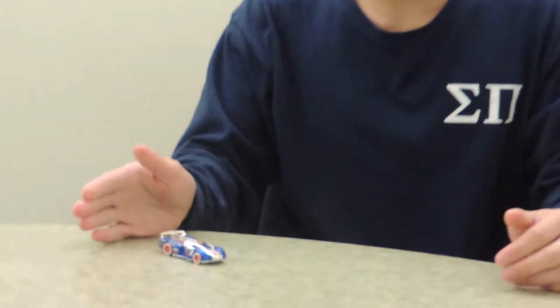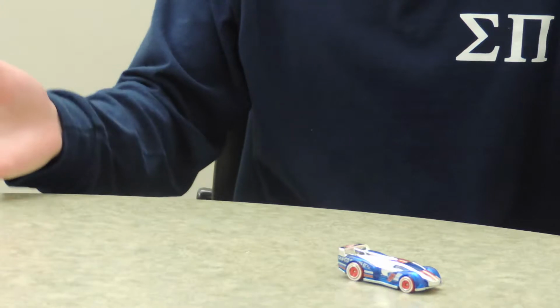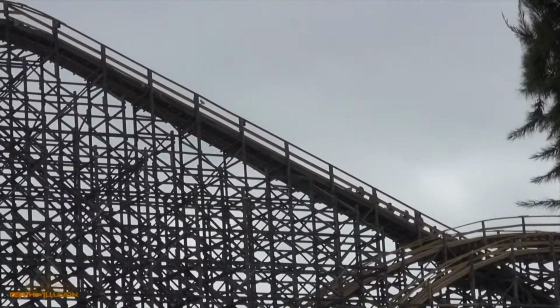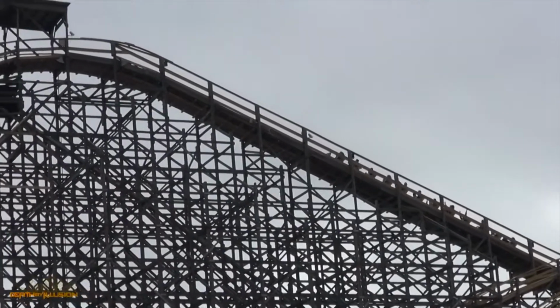An object gains energy if a force, which is a push or a pull, acts on an object and moves it. Take this toy car, for example. If this car is pushed hard enough so that it slides across the table, the car will have gained energy. A roller coaster starts off the same way, with a force that pulls it to the top of the hill.